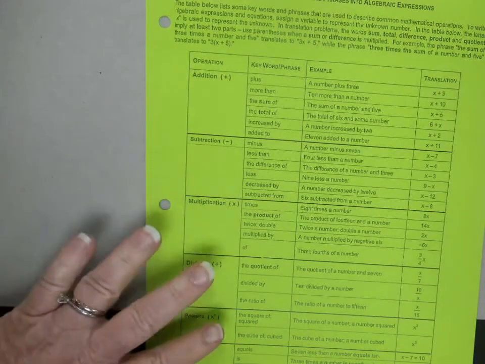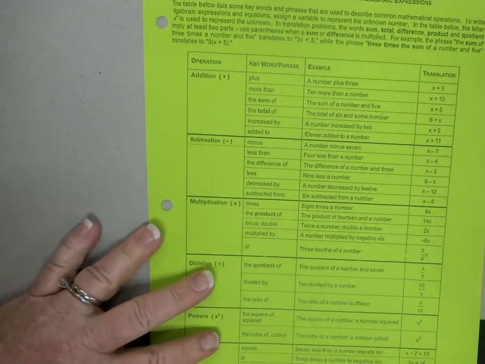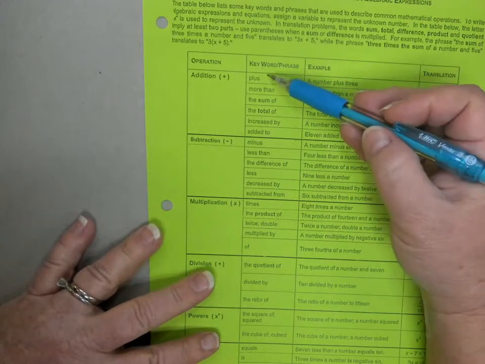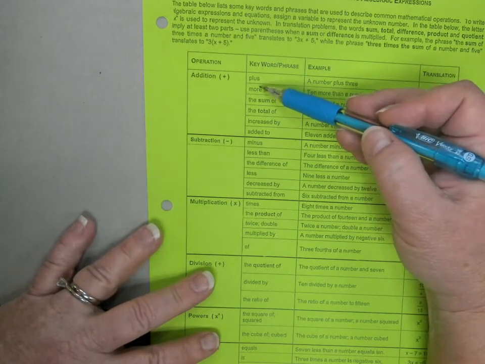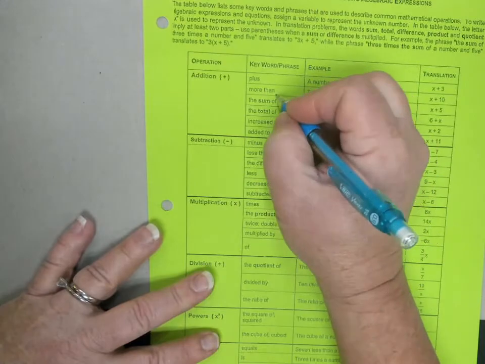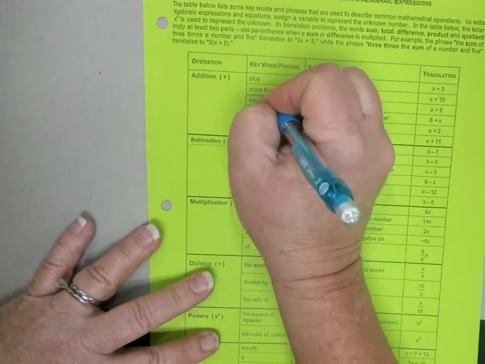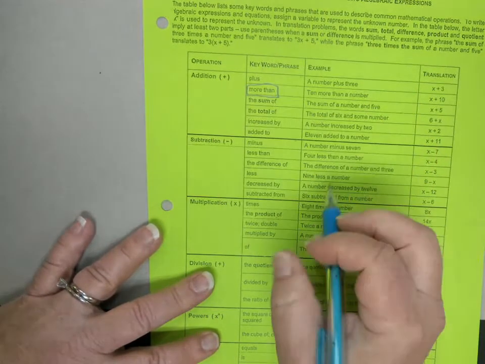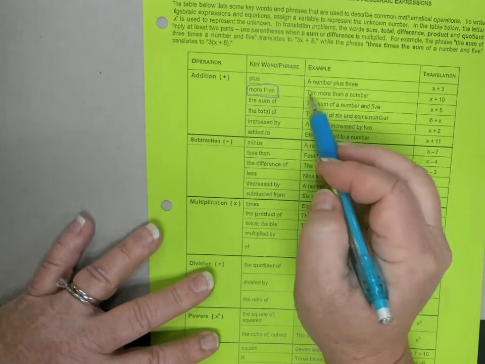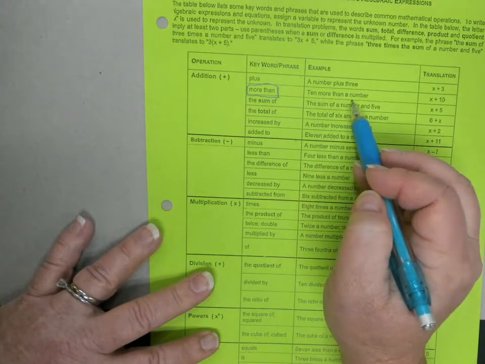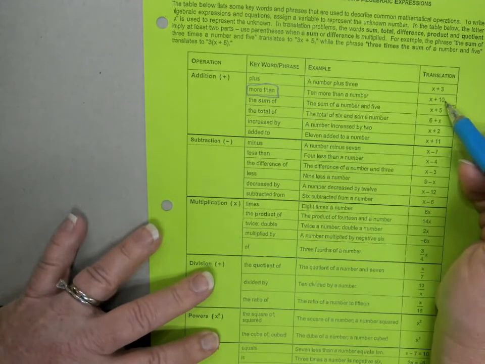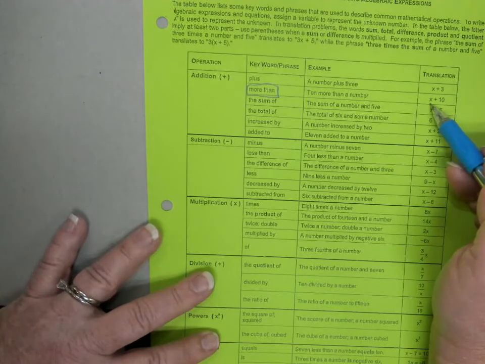Addition. One of the words that you see a lot of times for addition is plus. Ooh, more than. That is the trickiest one for students. If you notice, when you have 10 more than a number, the 10 comes after the variable, okay? All right?